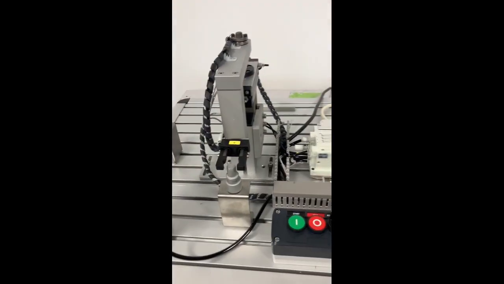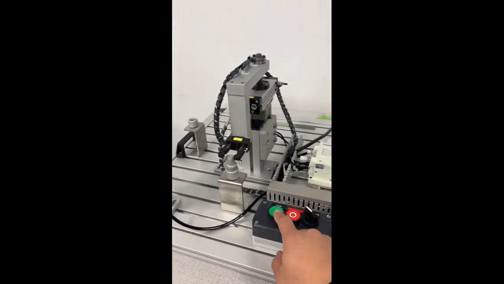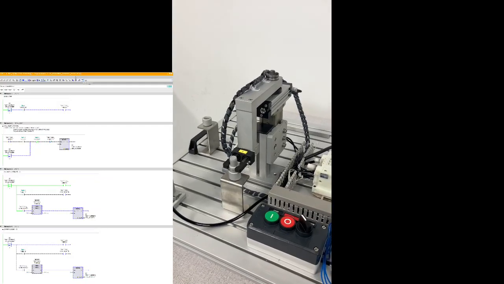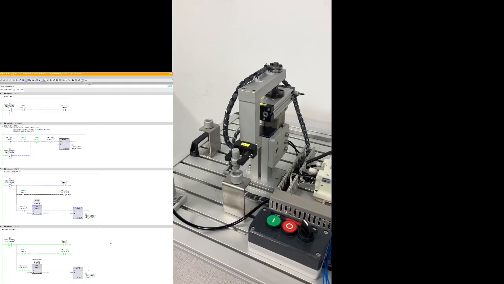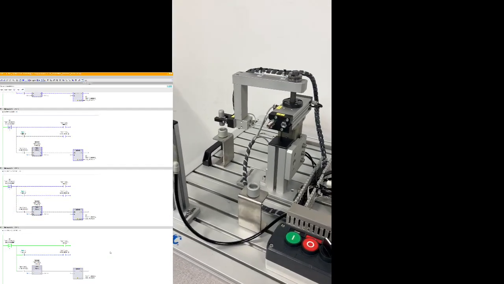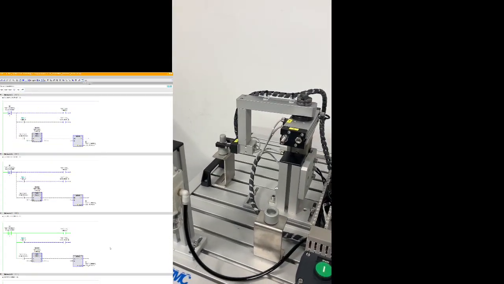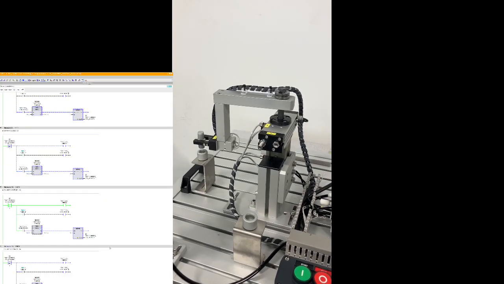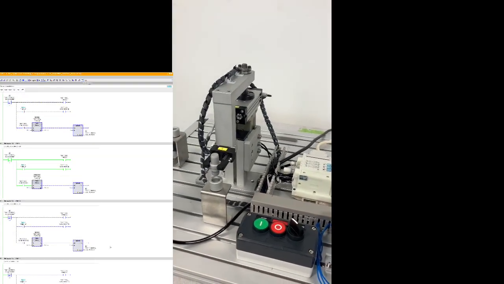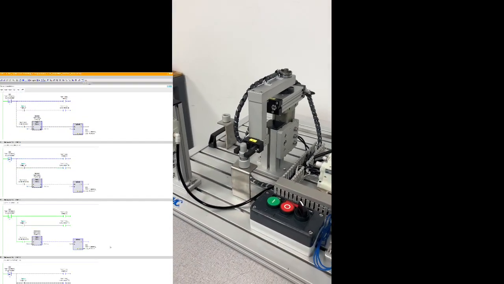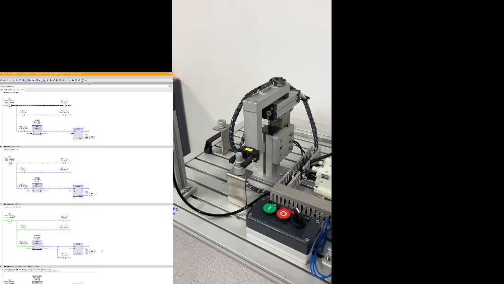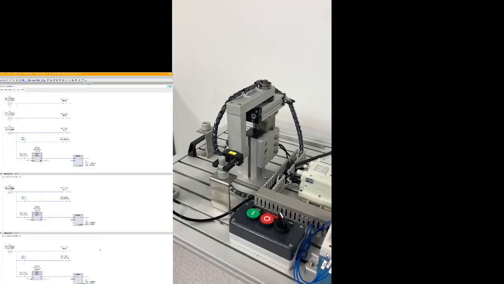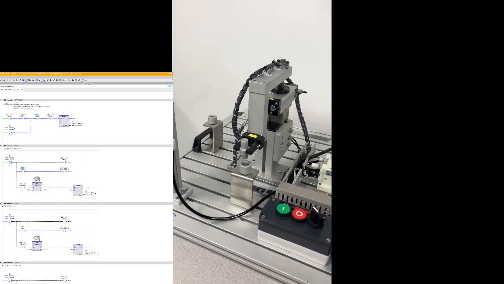We are in auto mode and it is in its starting state. All that is required is a press of the start button. And you can see the timers working for each actuator. And that is one complete cycle, and it will continue on due to the way I have the logic set up.